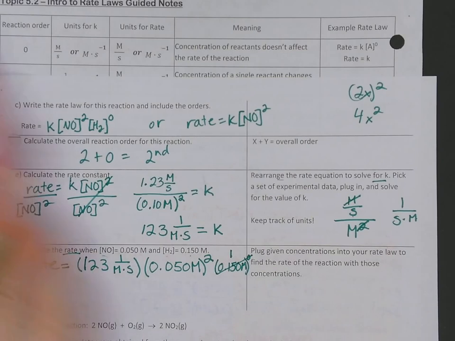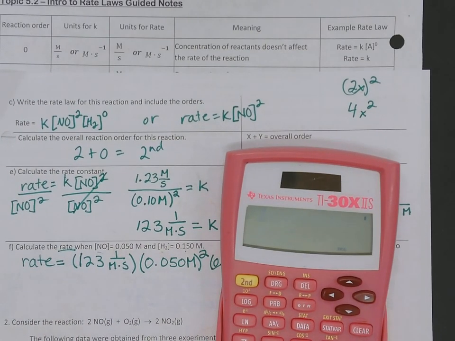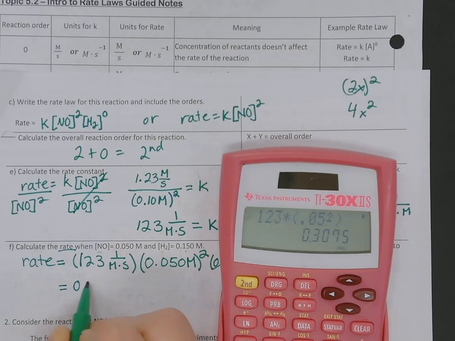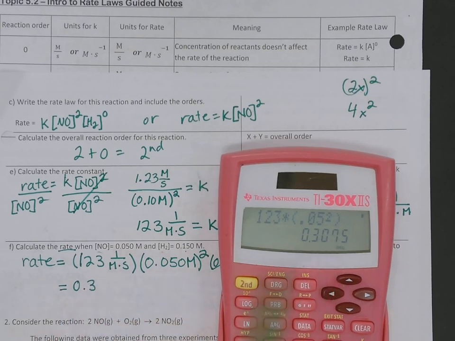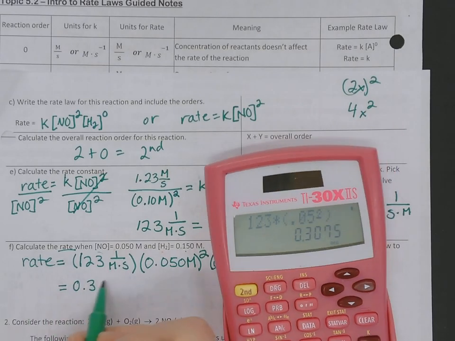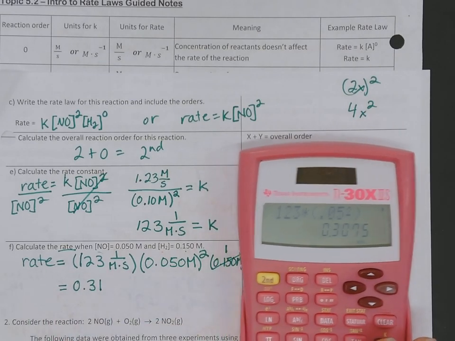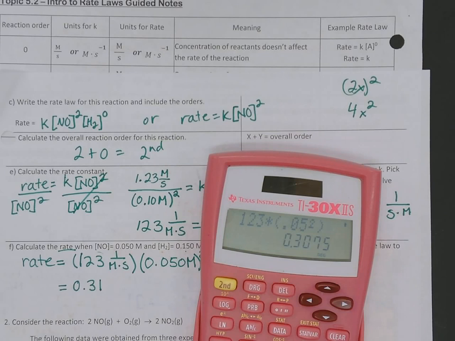So if we calculate now, again, 123 times, I'm going to put this in parentheses, 0.05, and square it inside my parentheses, so that's the only number being squared. And I get 0.3, and it looks like 2 significant figures here, so I'm going to do 3, 1. Now let's just experiment with this.